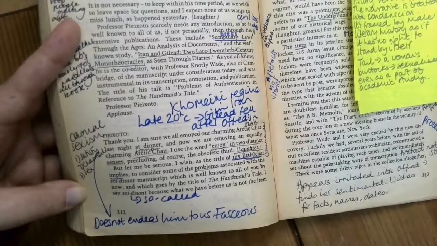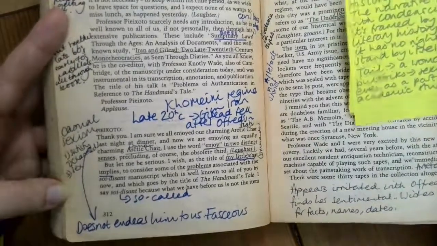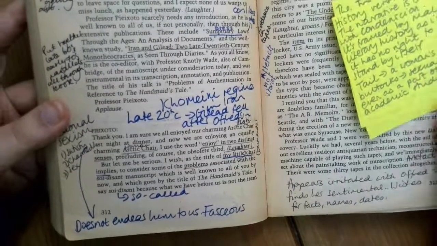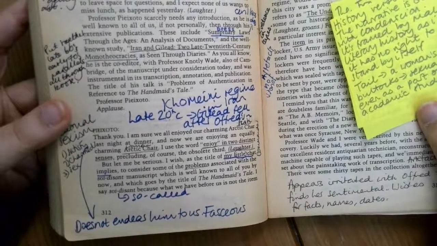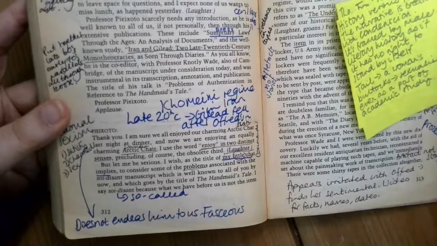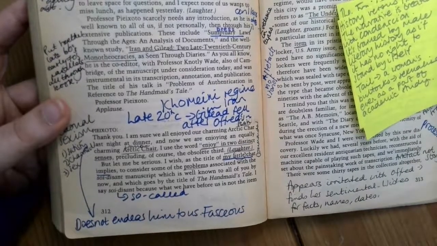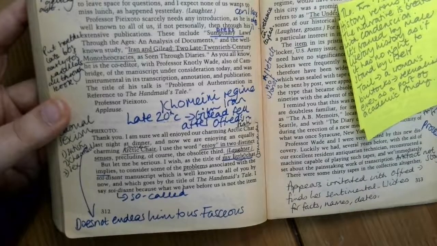So then he says, "Let me be serious. I wish, as the title of my little chat implies, to consider some of the problems associated with the soi-disant manuscript, which means so-called, which is well known to all of you by now, which goes by the title of The Handmaid's Tale."